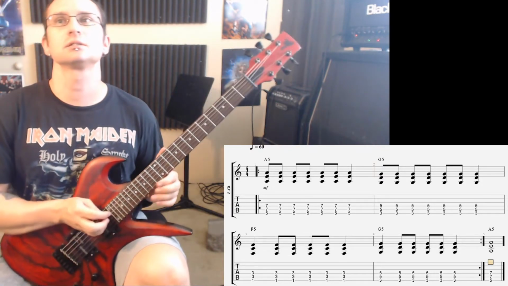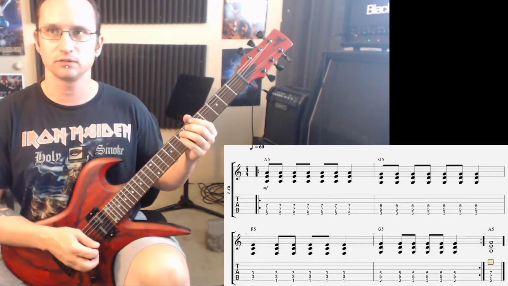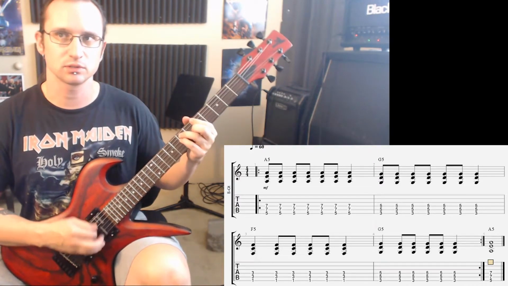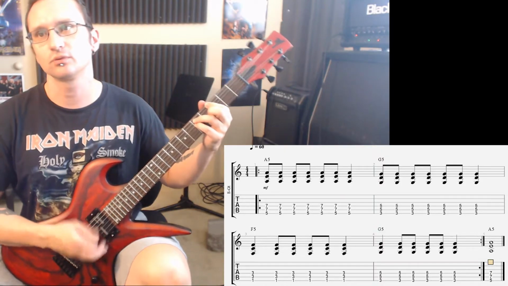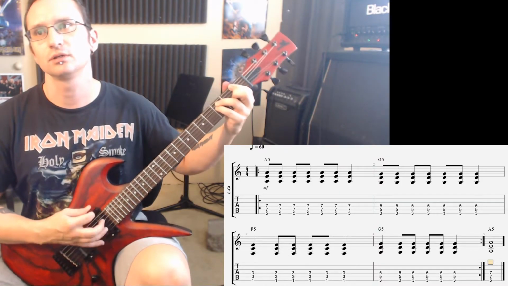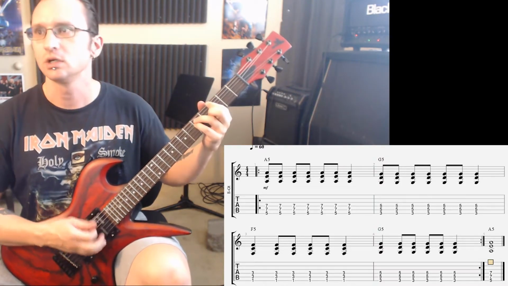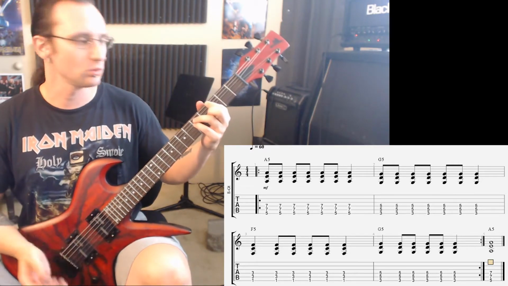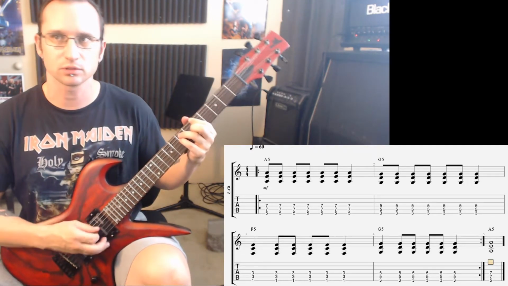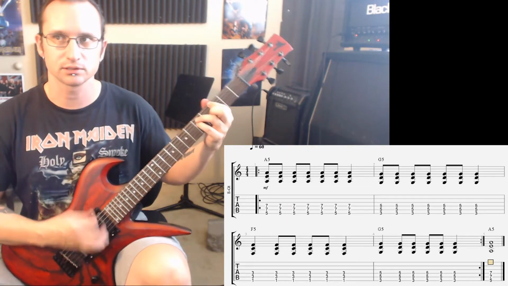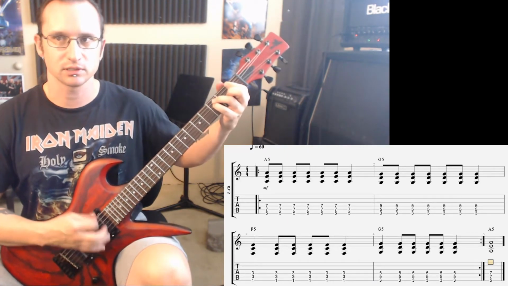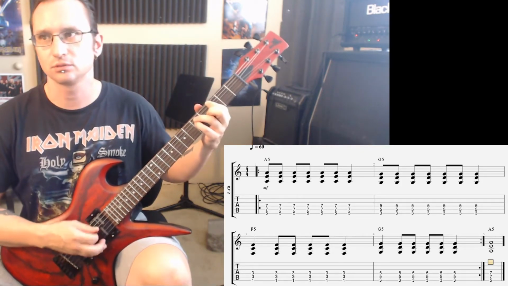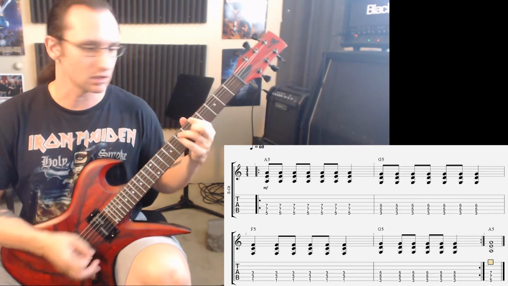80 beats. 1, 2, 3, 4, 1 and 2 and 3 and 4, 1, 2 and 3 and 4, repeating the pattern, and done.